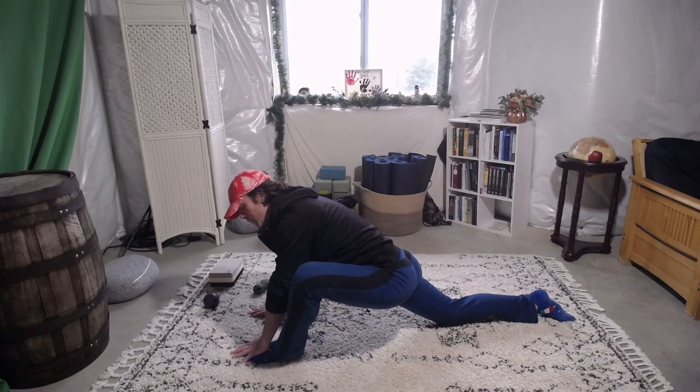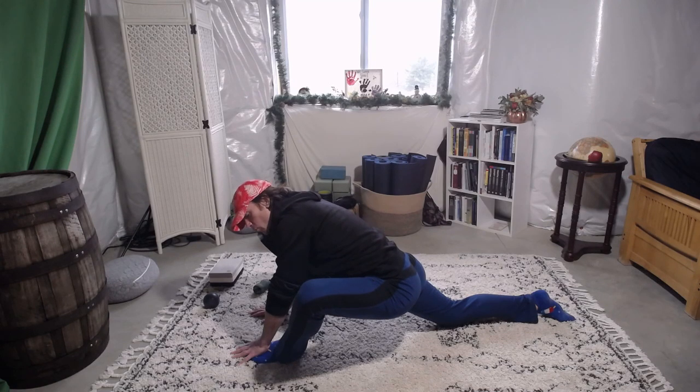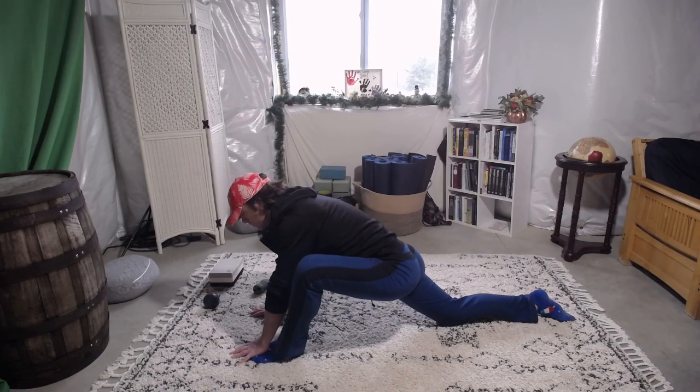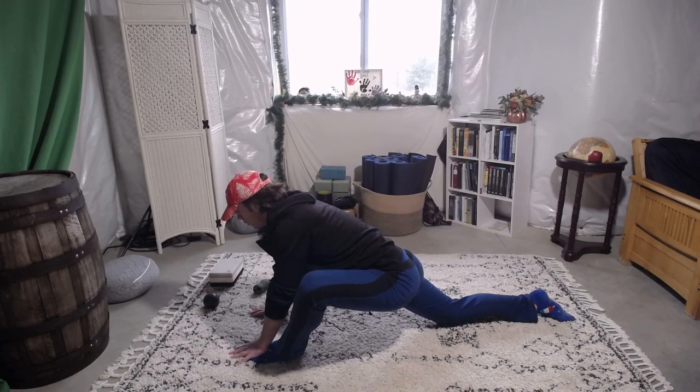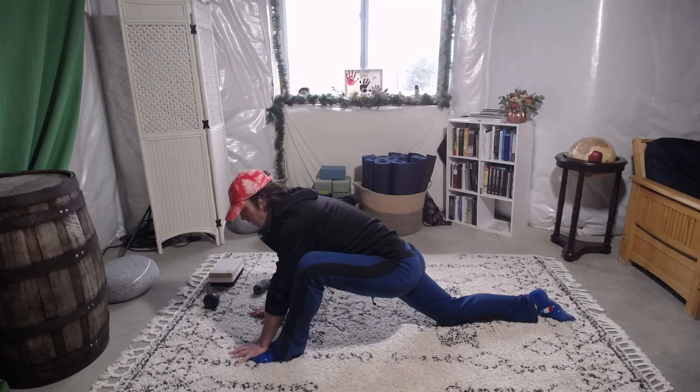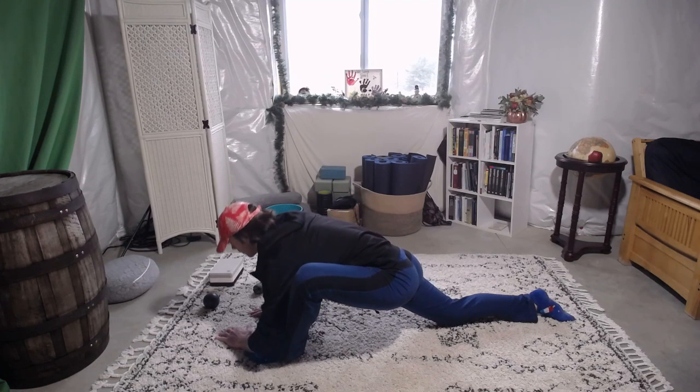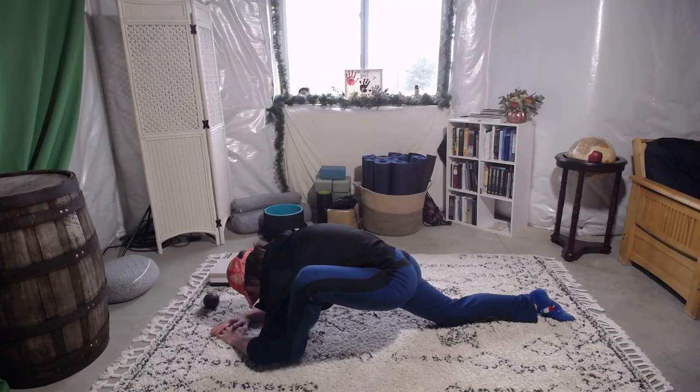And seeing if you can keep these toes on the mat, right? So we're not rolling to the ankle. But the toes, all 5 toes, are on the ground. We're coming as low as you choose here.